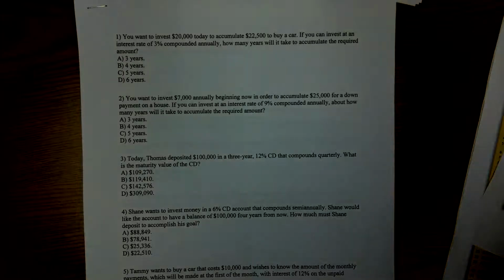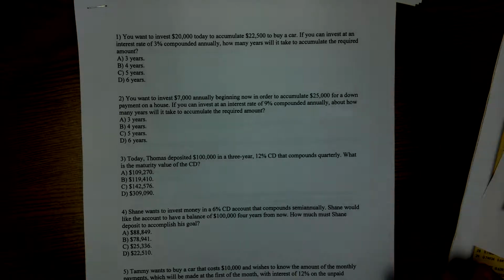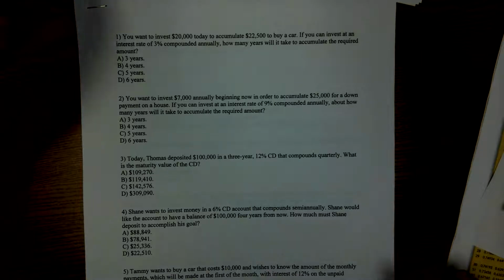All right, so this is our third and final exam to go over. You want to invest $20,000 today to accumulate $22,500 to buy a car. If you can invest at an interest rate of 3% compounded annually, how many years will it take to accumulate the required amount? So there's two ways we can do this.